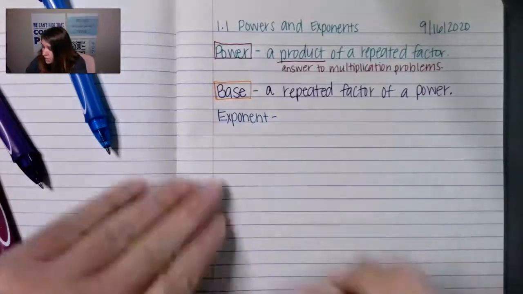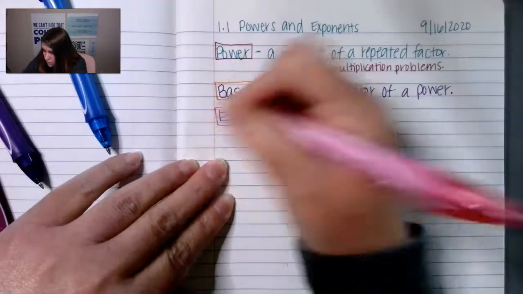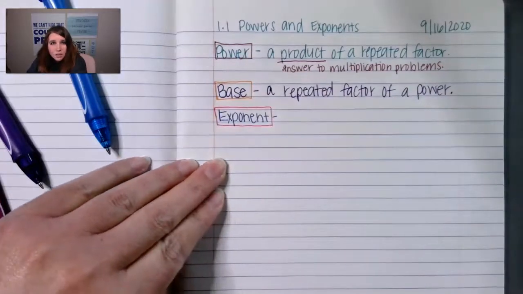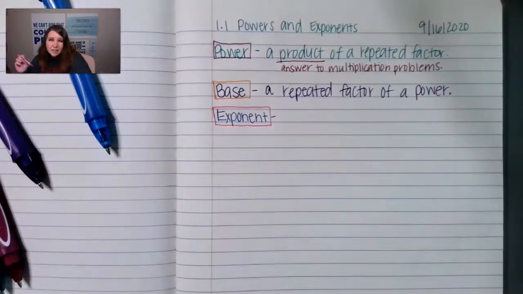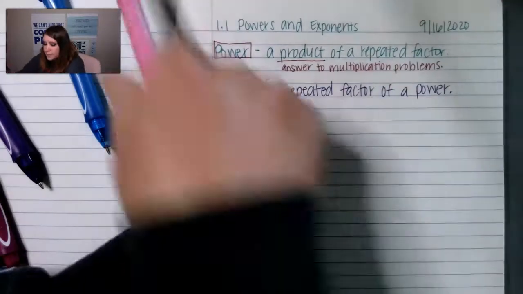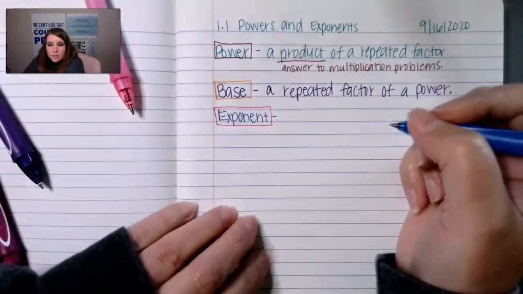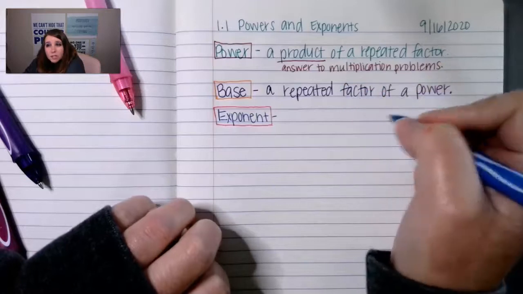I know you looked at base 10, right? So you looked at the tens, and you went to the power of something, and the exponent was like that little teeny tiny number. So the exponent of a power indicates the number of times that we use the base. The exponent tells us how many times we use the base number, so how many times that factor is repeated.